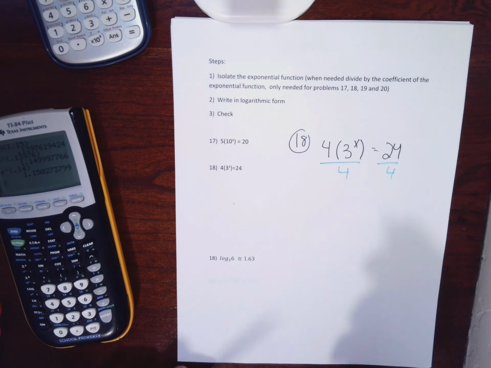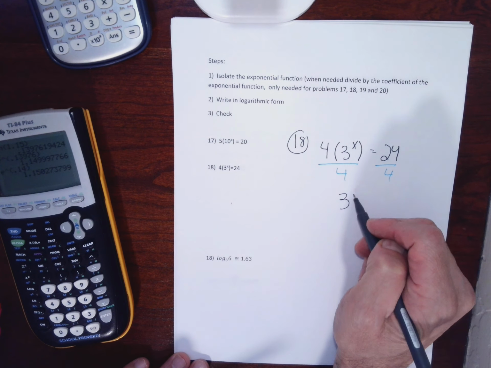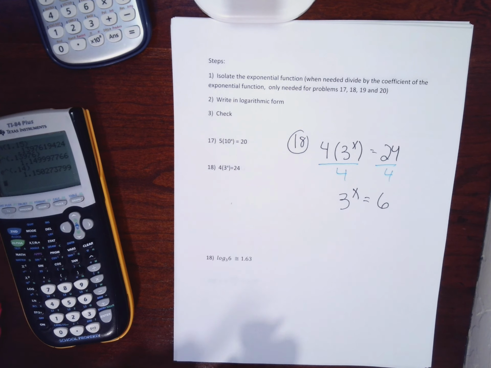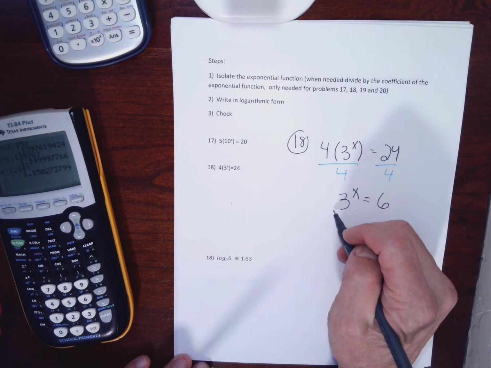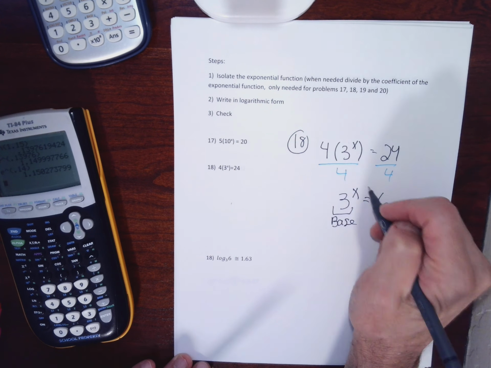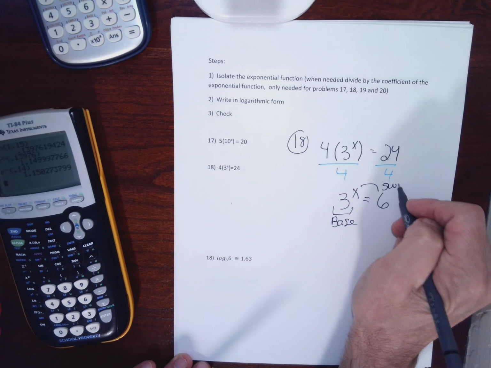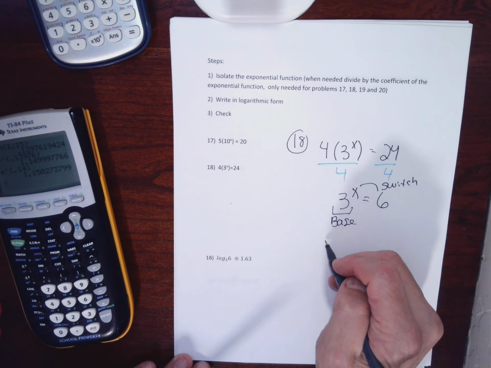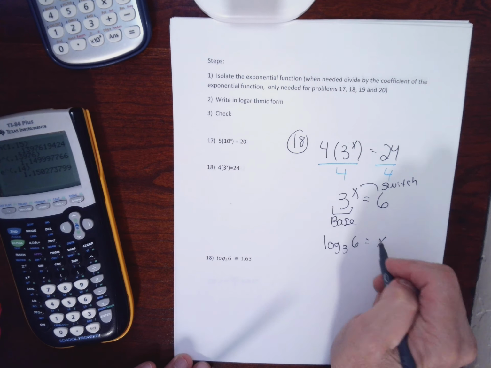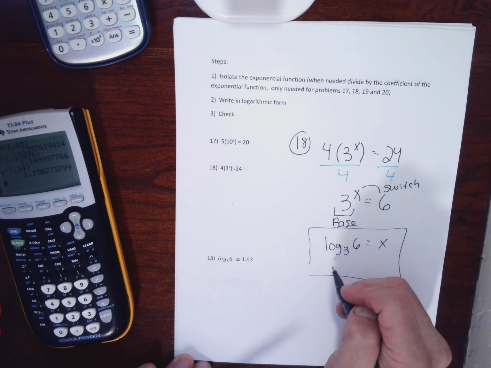For these 4 problems, there's going to be a number that the exponent doesn't apply to, that's multiplied by the term that has the exponent. I'm going to divide by that number. Now I'm going to write it as a logarithm. The 3 is going to be my base, and I'm going to switch the x and the 6 and get log base 3 of 6 equals x. This is my answer.